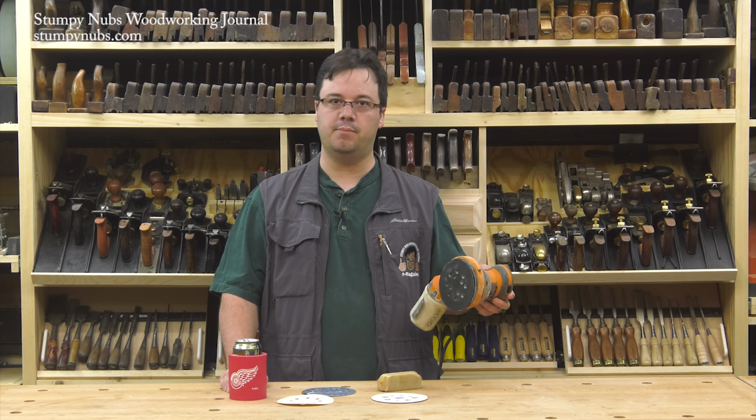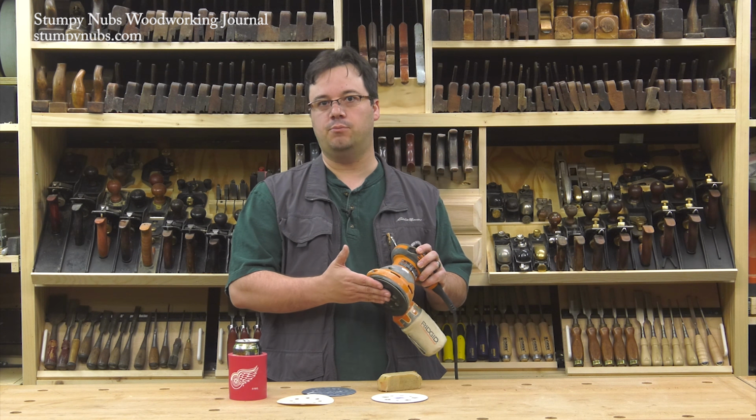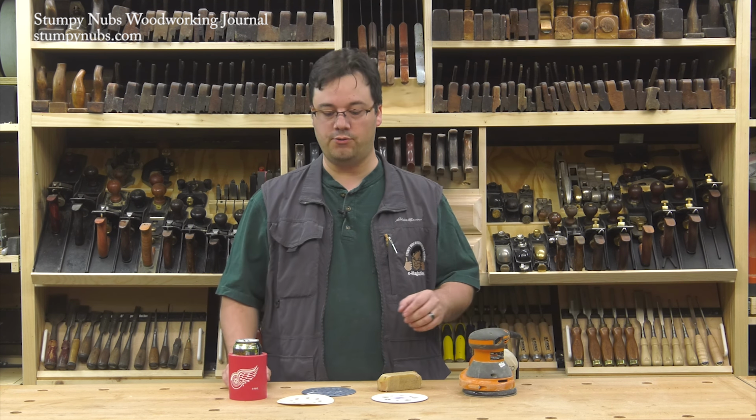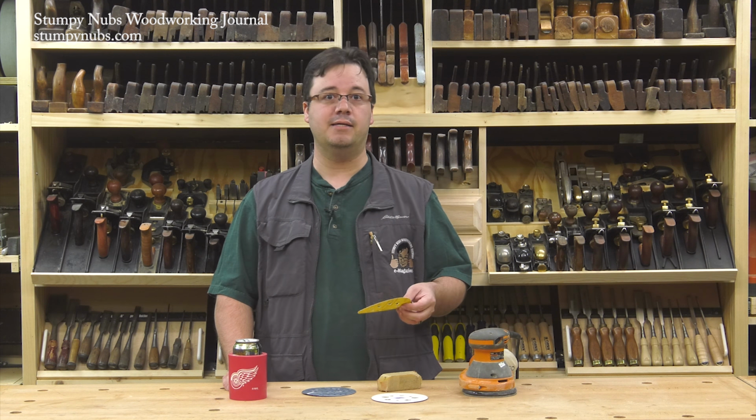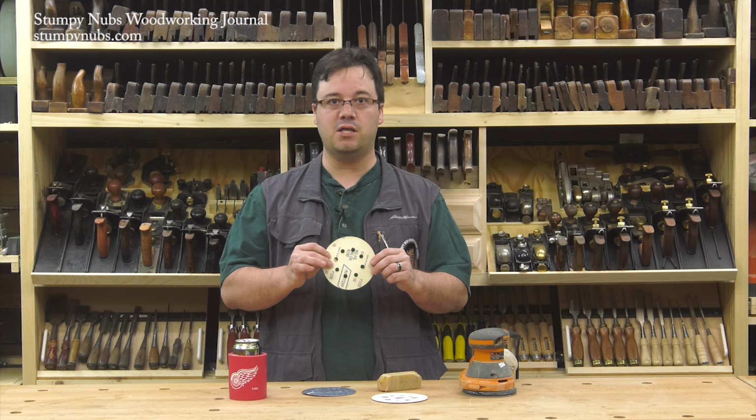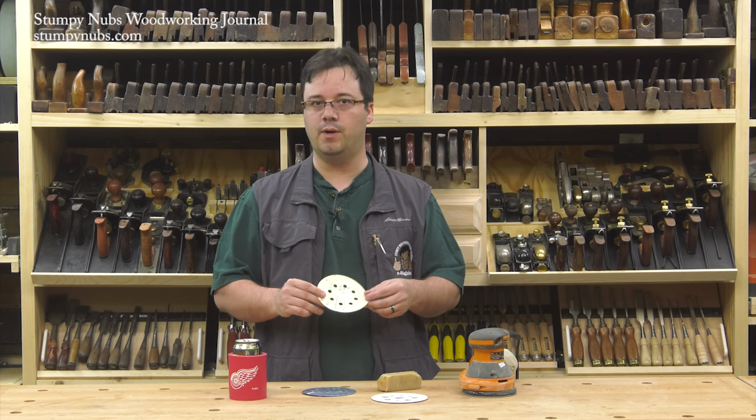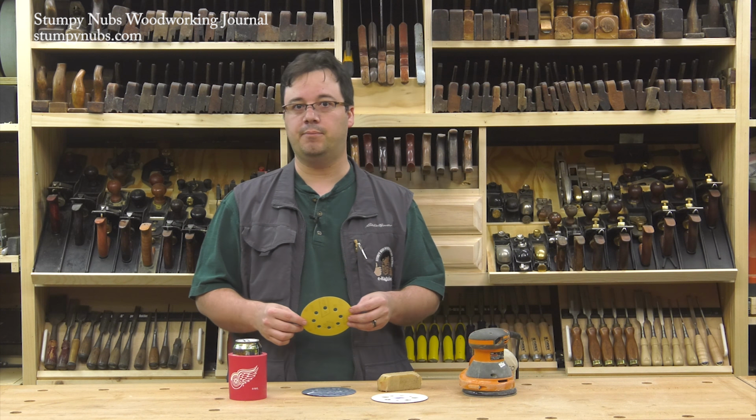The problem could be simple. It could just be dust buildup. So clean it well and see if that helps. It may also be that you switched sandpaper to a cheaper one, or the sandpaper manufacturer has been cutting costs, and so the fuzz on the back is just no good and it's not going to hold well. So you might have to change your sandpaper.